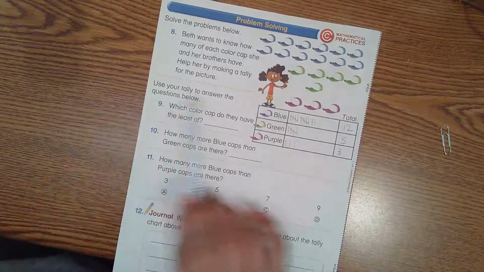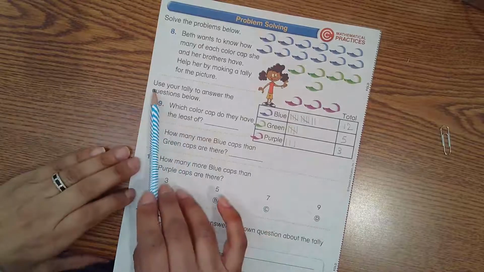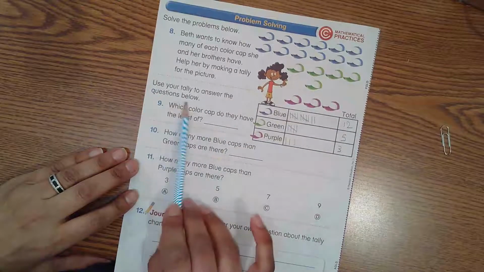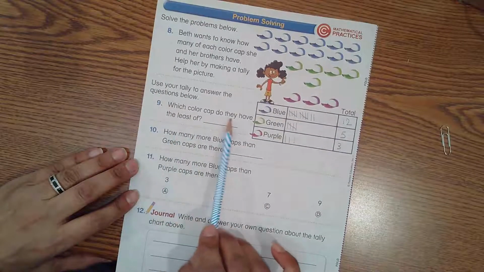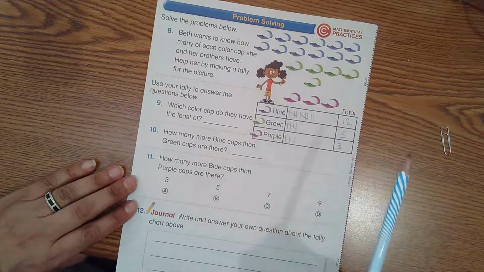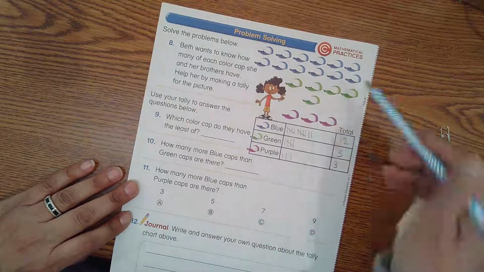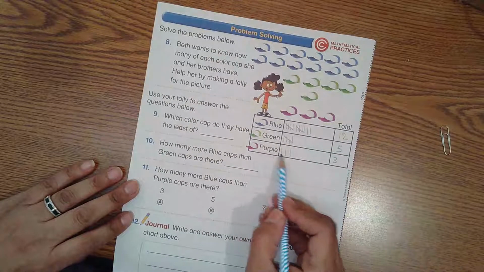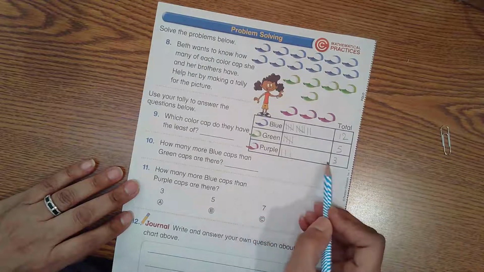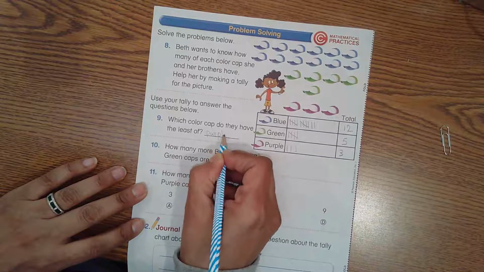All right, now we have this information, we made our tally marks, so let's answer the questions. Use your tally to answer the questions below. Which color cap do they have the least of? If I didn't have this, I would be maybe looking, maybe counting, maybe comparing, but now it's easy. I can see that purple, so I'm gonna write here purple. They only have 3 purple caps.